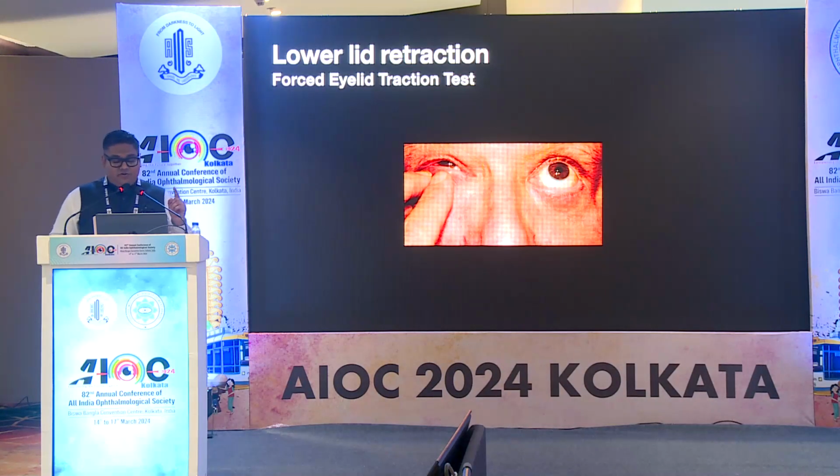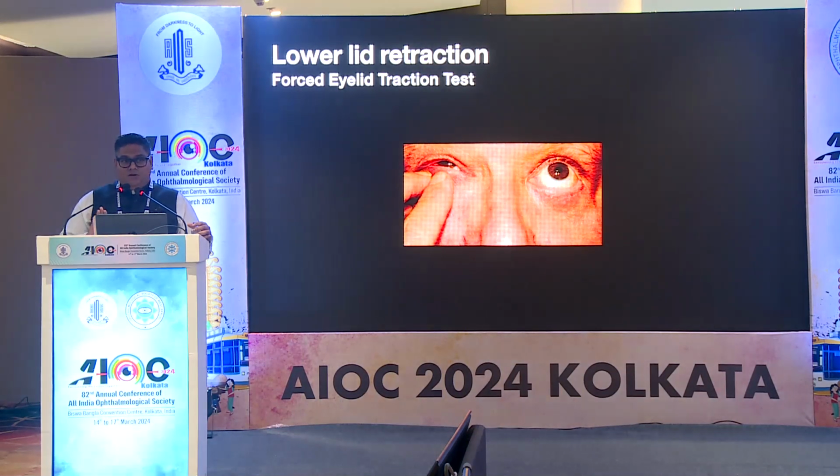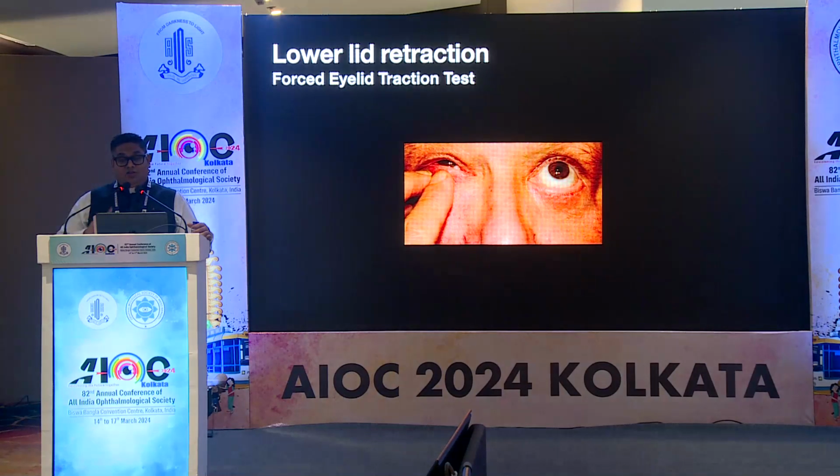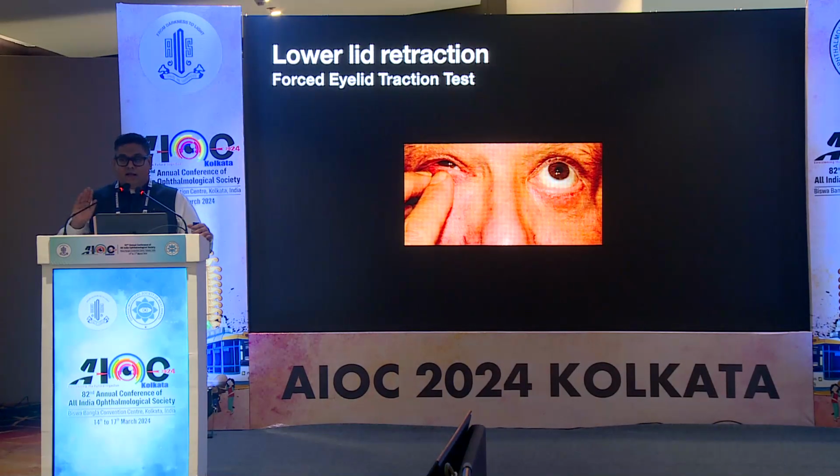One thing to do whenever you see a patient with lower eyelid retraction is to do a forced eyelid traction test, where you take your fingers, place it at the edge of the lower eyelid, and pull it up to see how far up it goes. Now ideally your finger should be able to reach the upper lid margin, and completely close the eye.